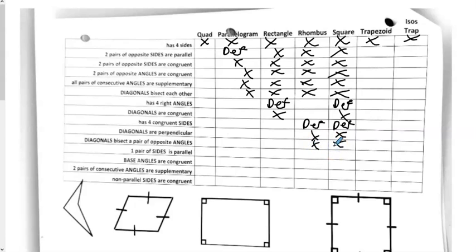Now, one pair of sides is parallel. That's the definition of a trapezoid. And an isosceles trapezoid falls under that. The base angles are congruent. That is only an isosceles trapezoid. Two pairs of consecutive angles are supplementary. That is the trapezoid and the isosceles trapezoid. And non-parallel sides are congruent.